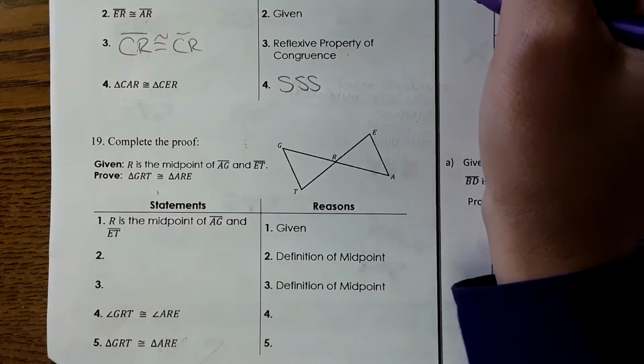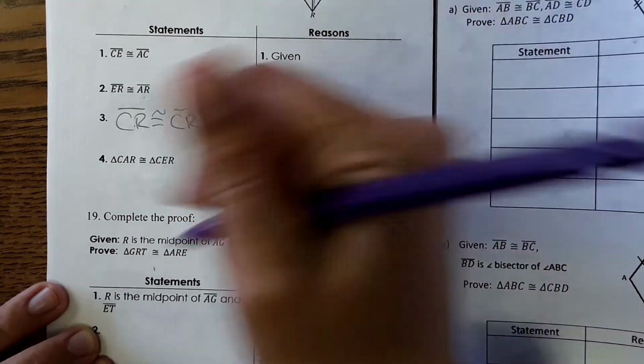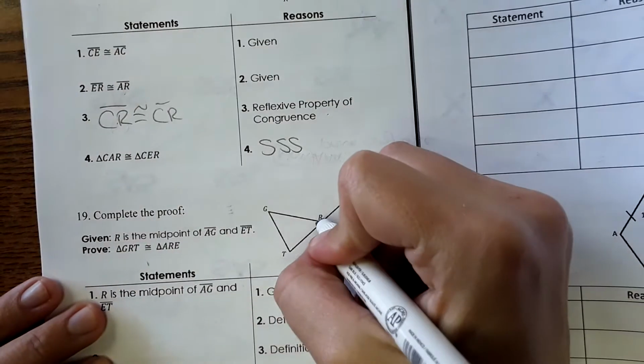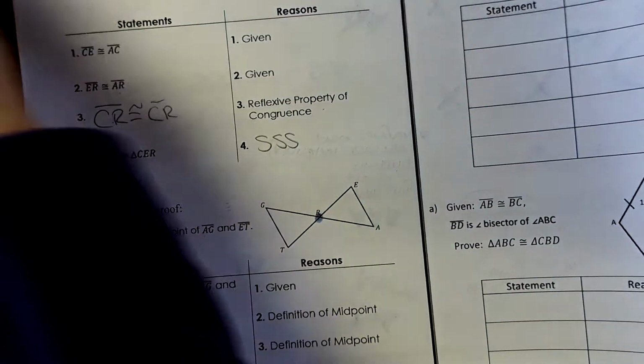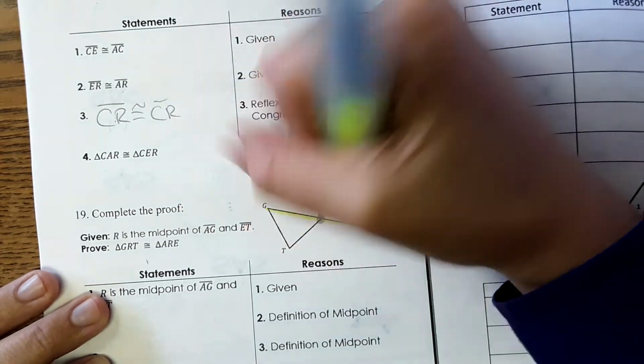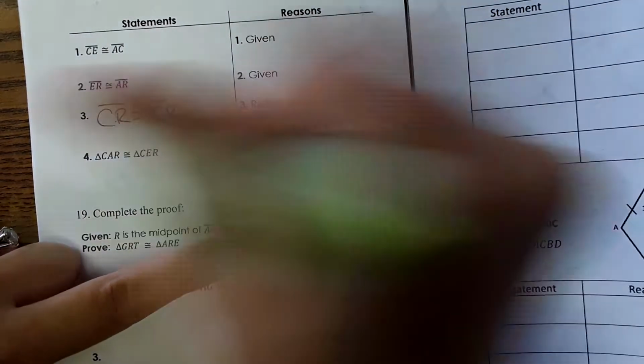Okay, then the next one, our given is that R is the midpoint of AG and ET. So point R right here is the midpoint of AG, this segment here. And it says it's the midpoint of ET, which is this segment here.